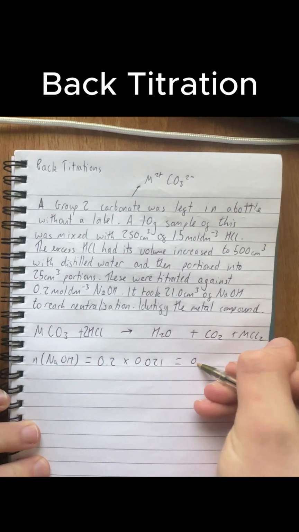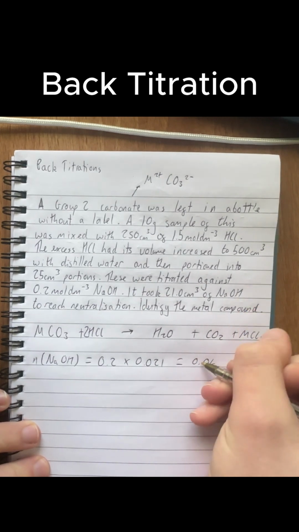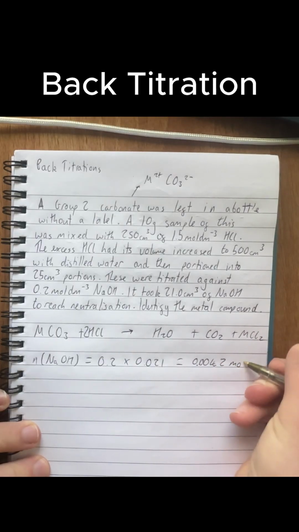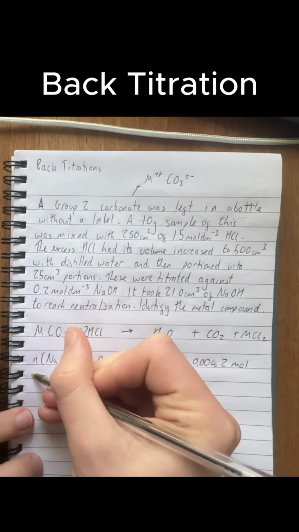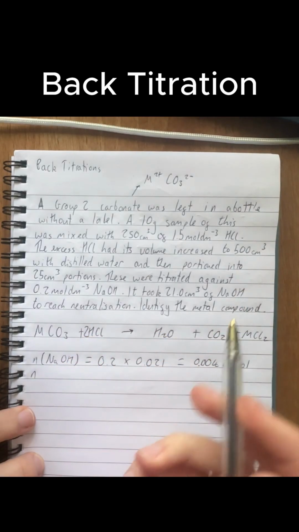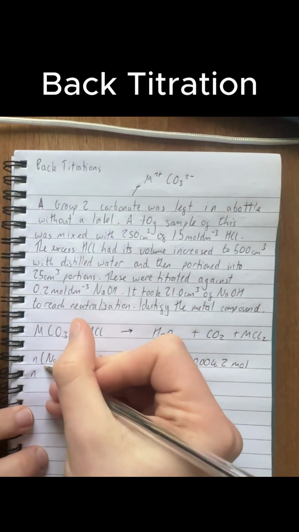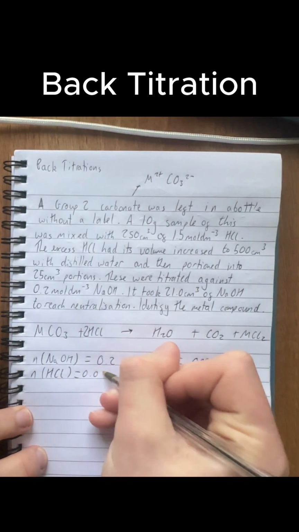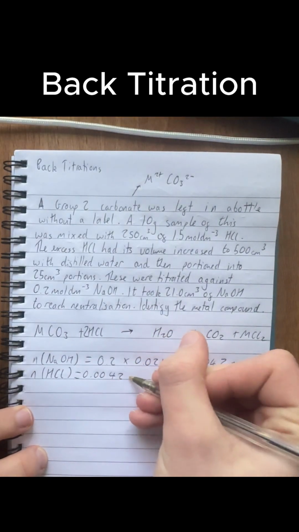And this comes to be 0.0042 moles. And so now we know, because NaOH will react with HCl in a 1-to-1 ratio, we know HCl is also equal to 0.0042 moles.